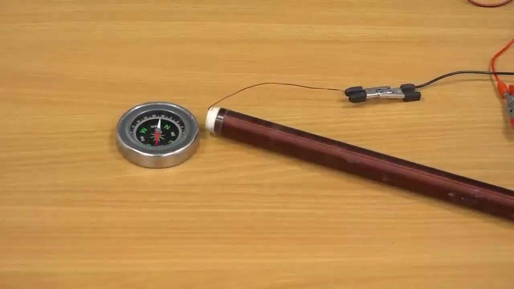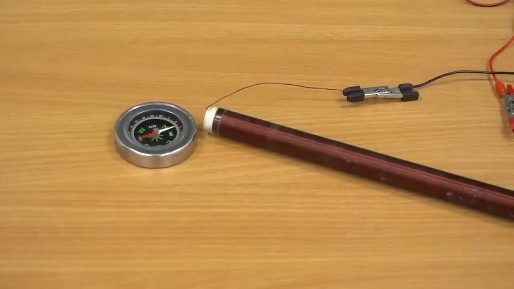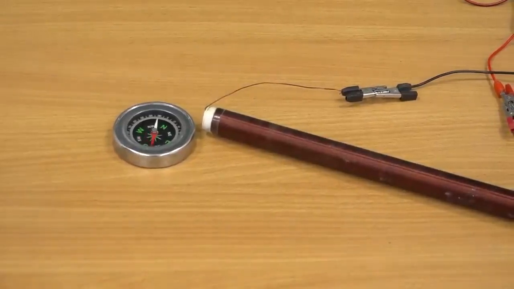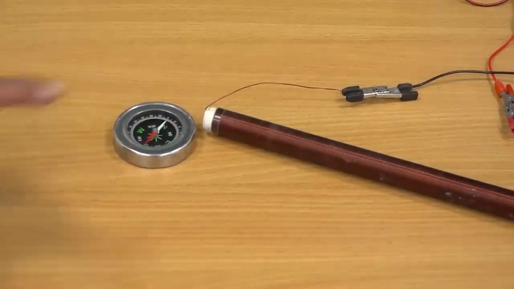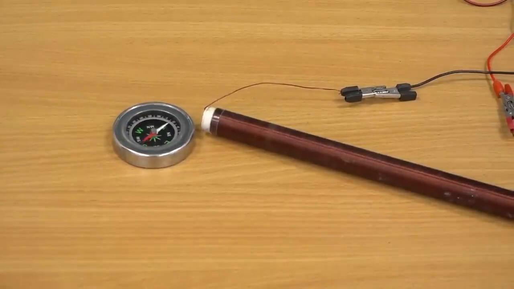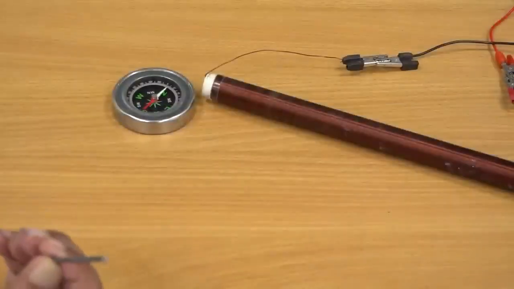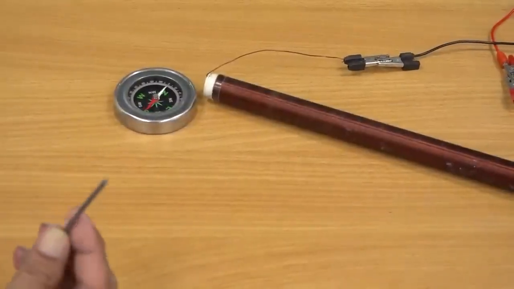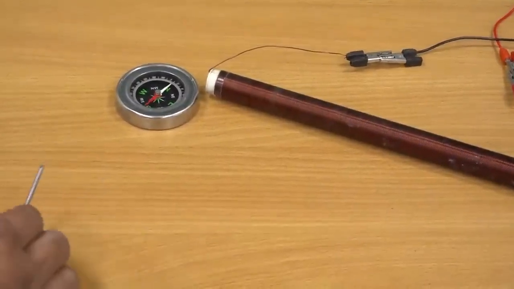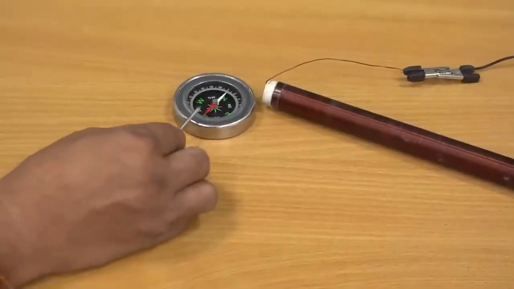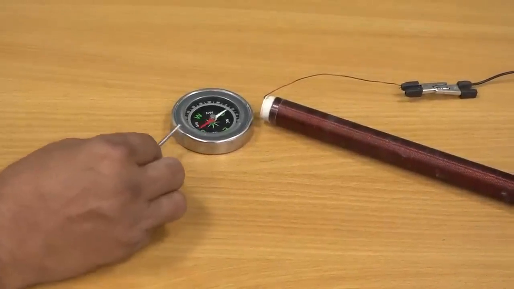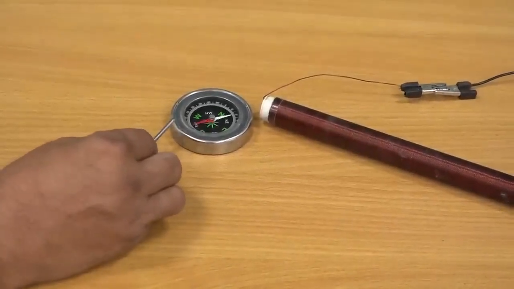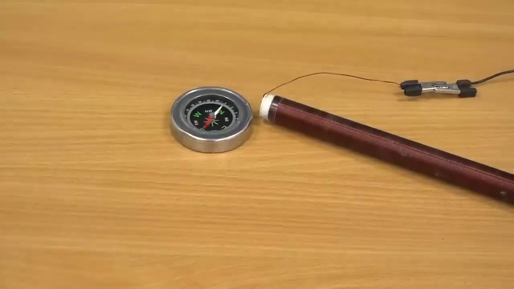How does that work? The magnet has produced the magnetic field, correct, but how does a nail which is not a magnet, that can also deflect this compass needle? So, look at this nail, it is not a magnet, it is not producing magnetic field, but still if I bring this nail close to this compass needle, you can see that the compass needle deflects.